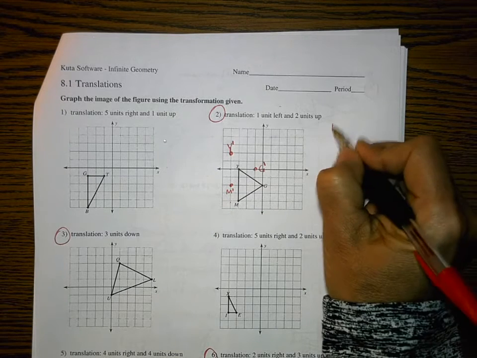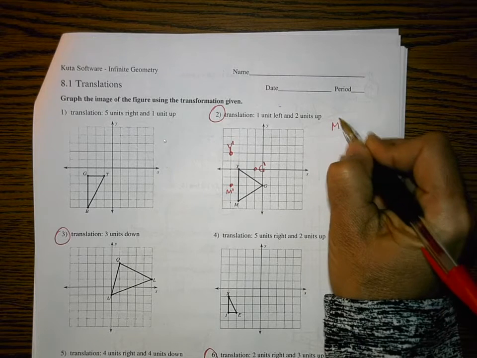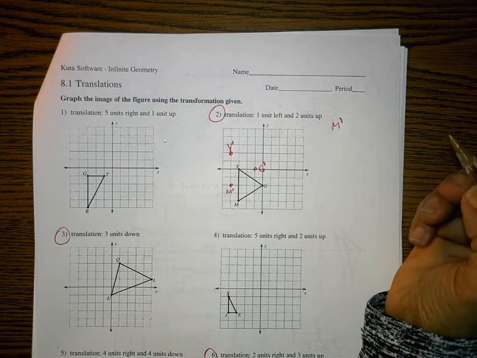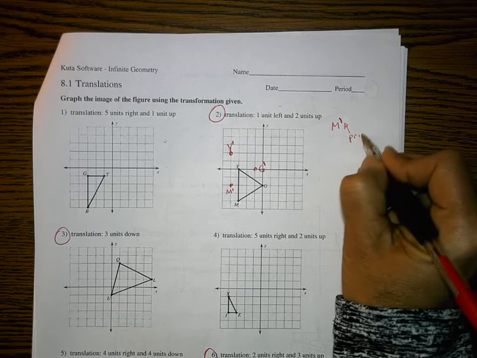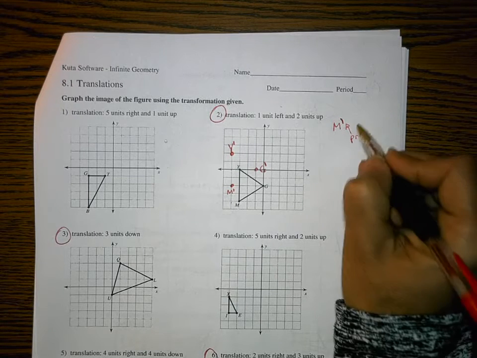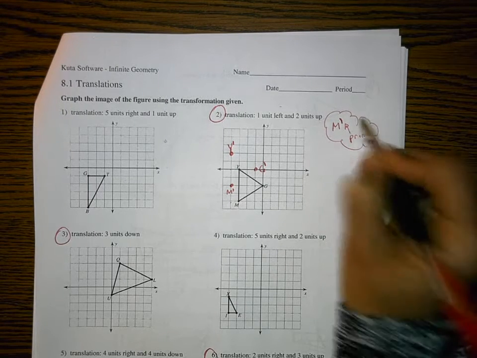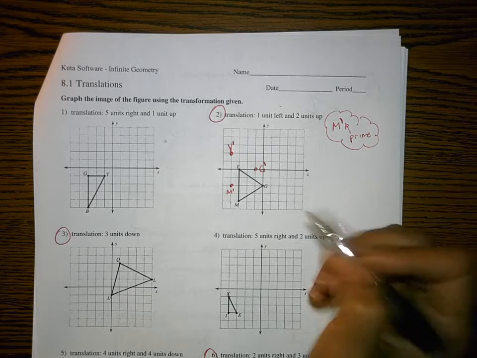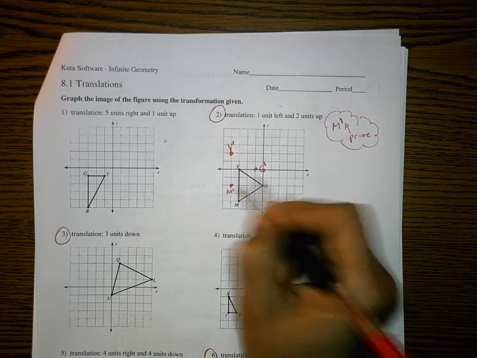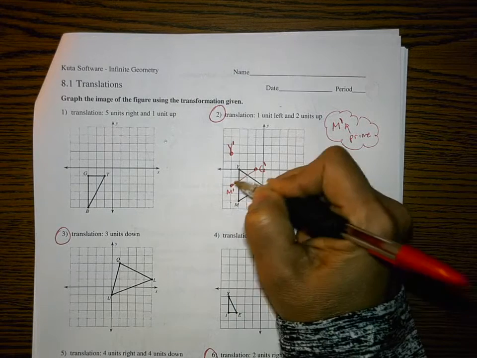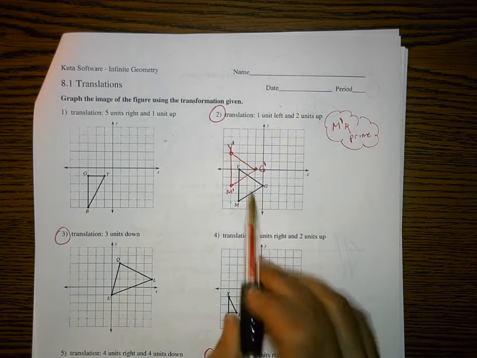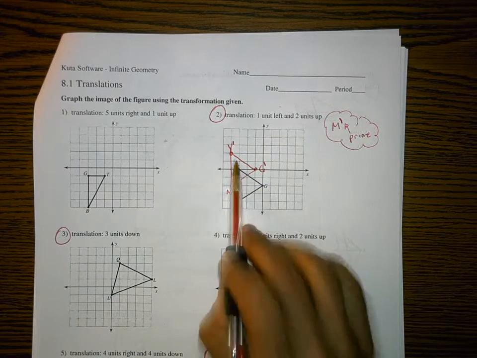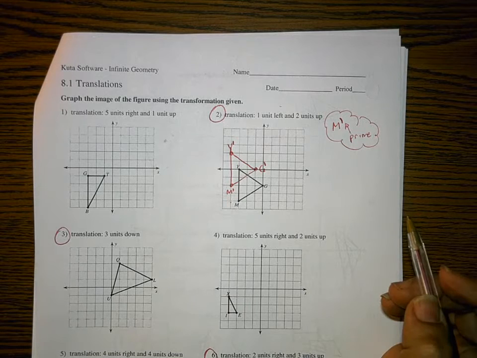So I write M, and you put a little tally mark above it like this. We call this M prime. That little mark right there is called a prime. It's just to differentiate from the original letter, point M. Now we know the shape is supposed to be a triangle, so there we go. Our little triangle just slid 1 unit to the left and 2 units up. It's that simple how we do translation.